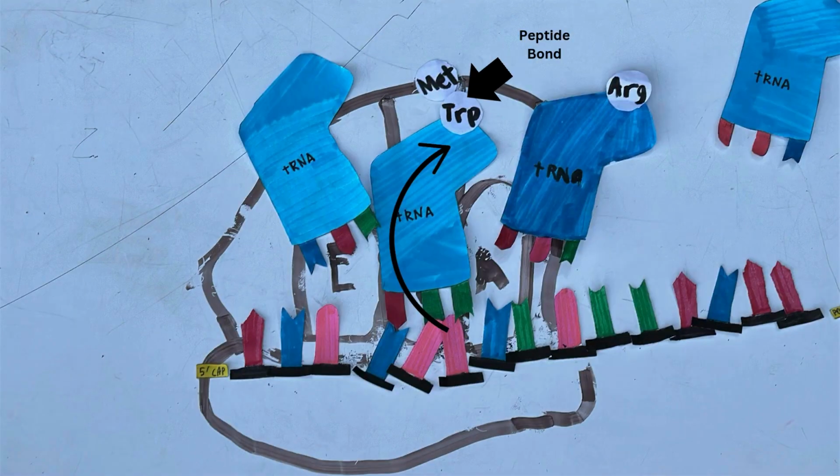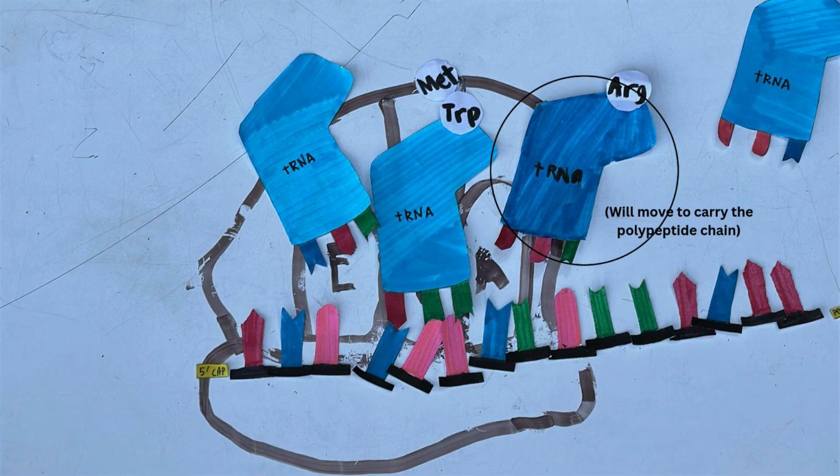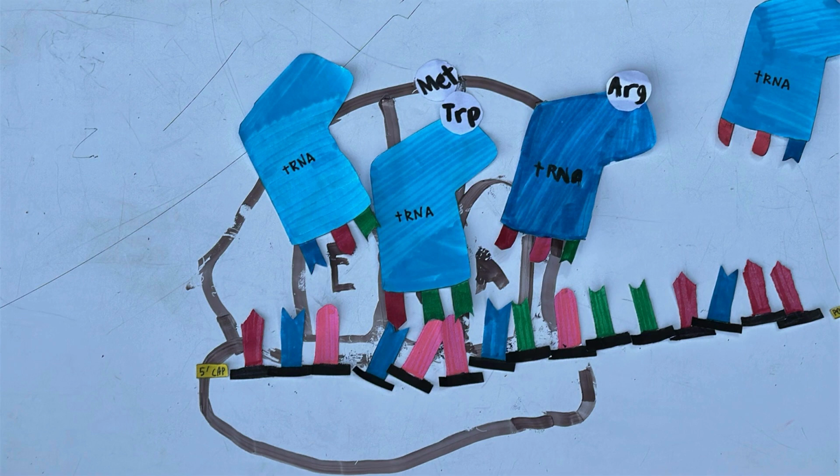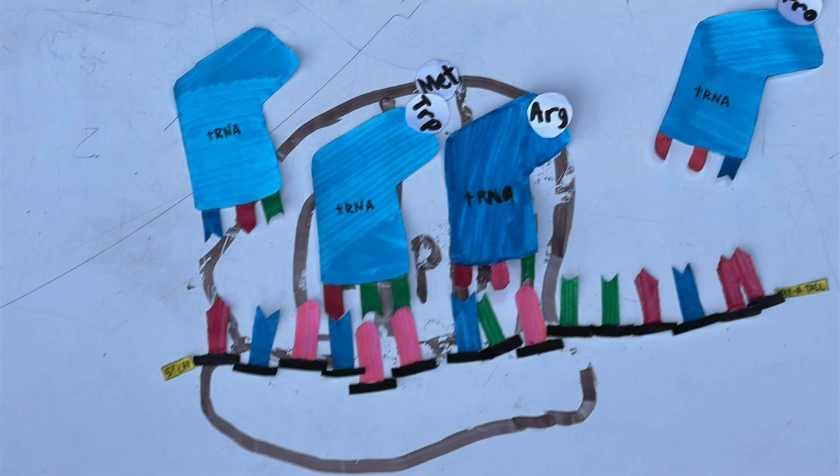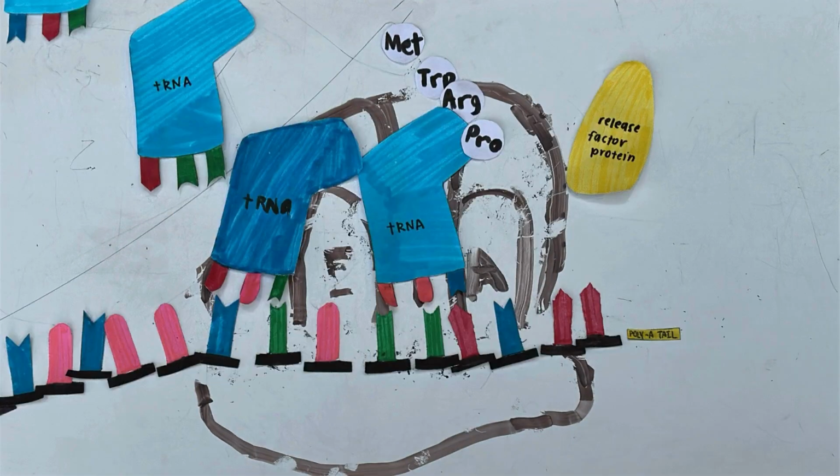Once the peptide bond is formed, the tRNA in the A site of the rRNA now carries the growing polypeptide chain. The ribosome, after being facilitated by elongation factors and energized by GTP, then shifts down a codon along the mRNA. The tRNA that was in the P site moves to the E site and is released from the ribosome. The ribosome continues to read the next codons on the mRNA, and the cycle of amino acid addition and peptide bond formation repeats.